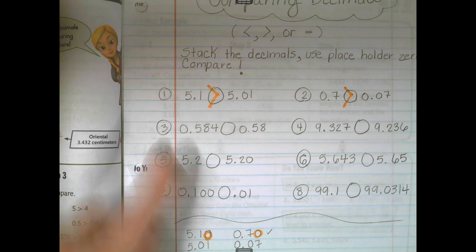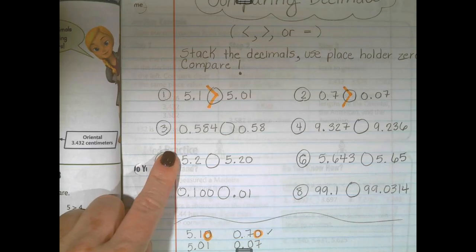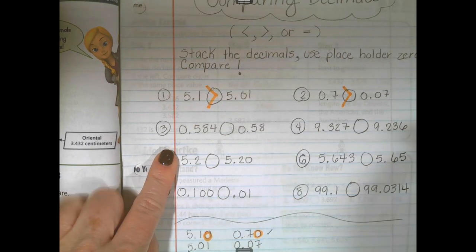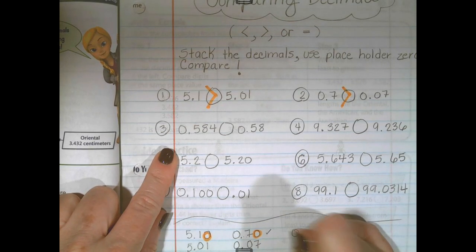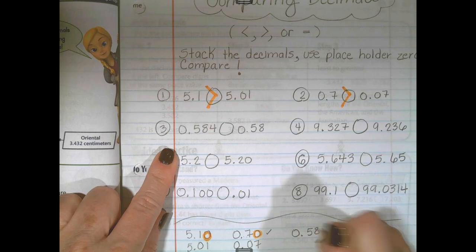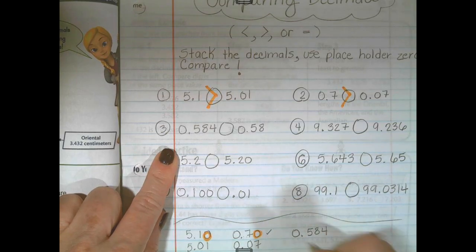Okay, 584 thousandths compared to 58 hundredths. So I'm going to line up those decimal points, and then all the place values should line up.